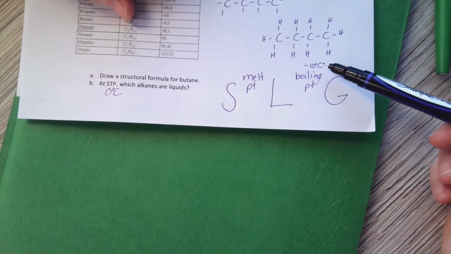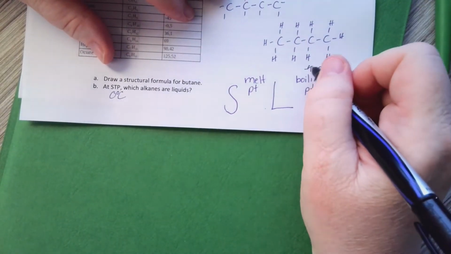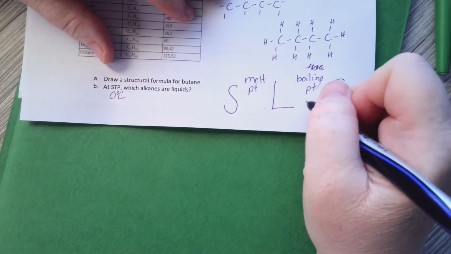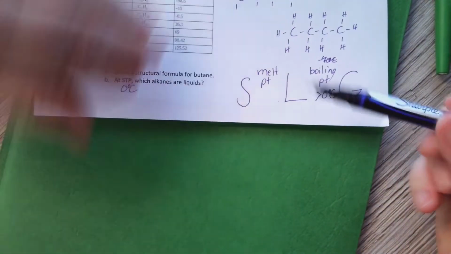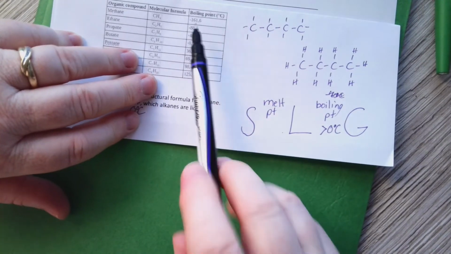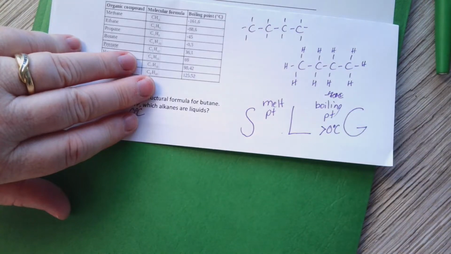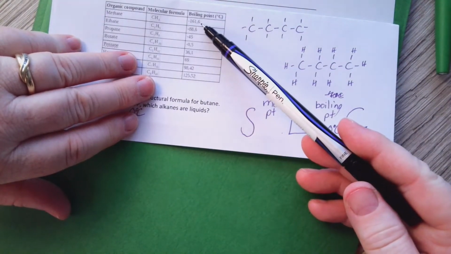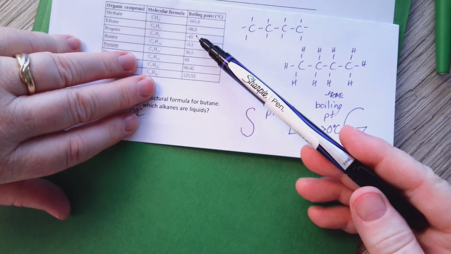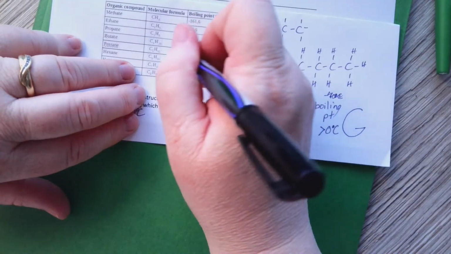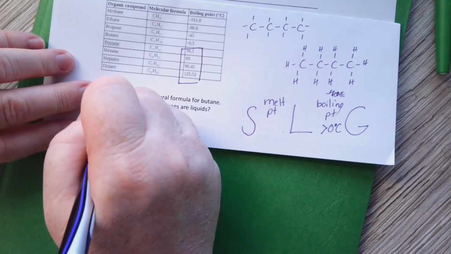Okay? So what I need is I want to be a liquid, so that means I can't have boiled yet. So I need something greater than 0 degrees Celsius. Because if I look here at this big negative number, at 0 degrees Celsius, well, it's already boiled. That's way warmer than that, right? It already boiled. At 0, this already boiled. So did this, so did this. So what's left? Which ones did not boil? Right here.